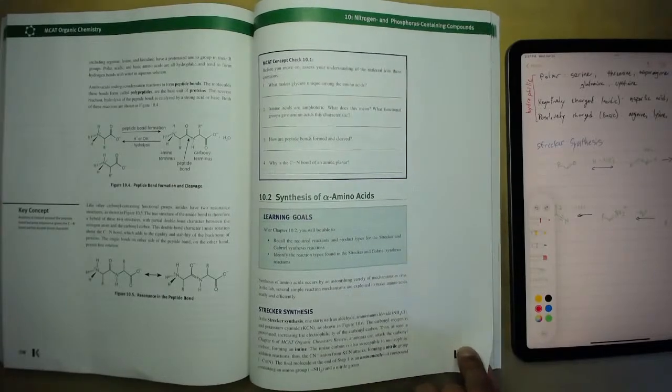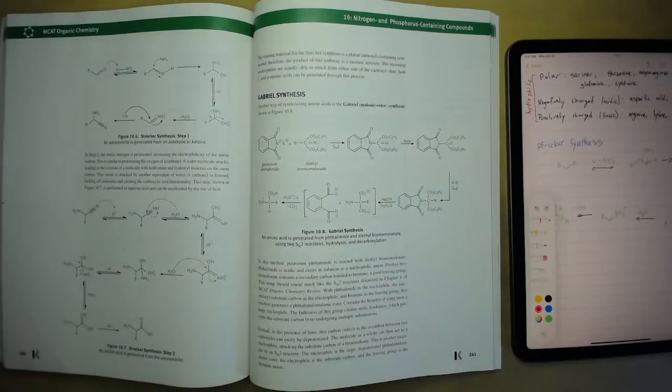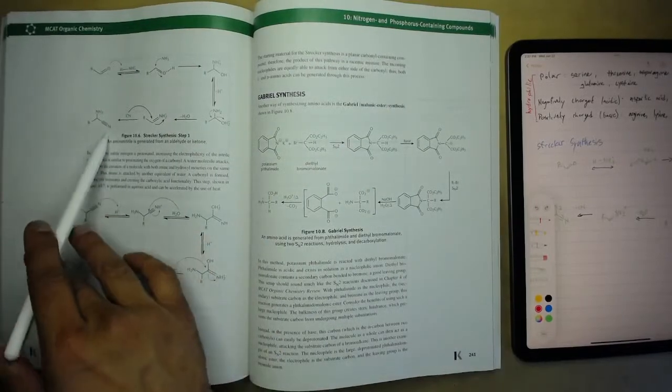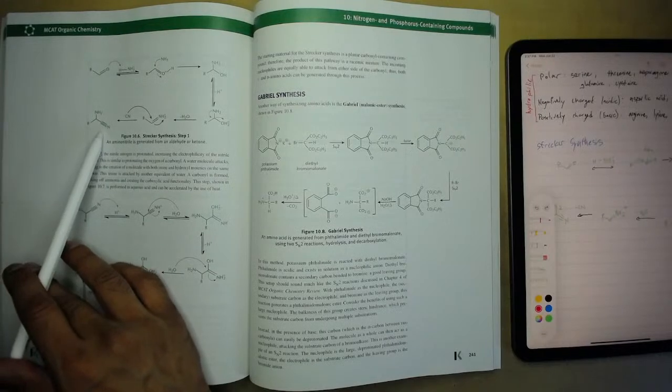The imine is also susceptible to nucleophilic addition reactions. Thus, the cyanide anion attacks, forming a nitrile group. The final molecule at the end of step 1 is an aminonitrile, a compound containing both NH2 and a nitrile bond, a triple bond with nitrogen.